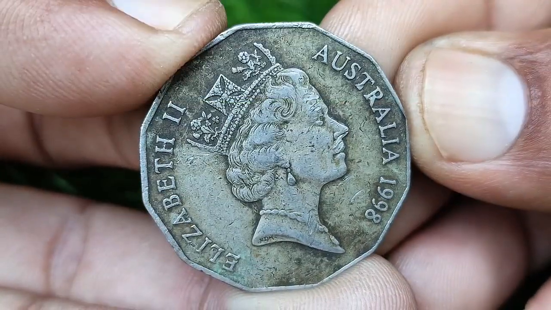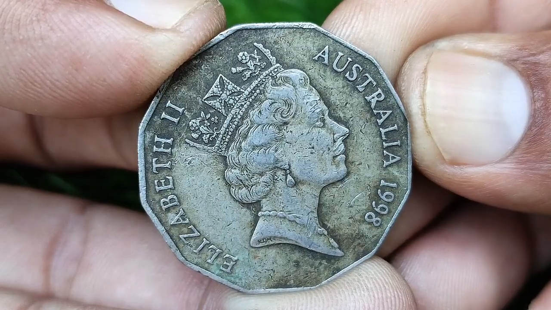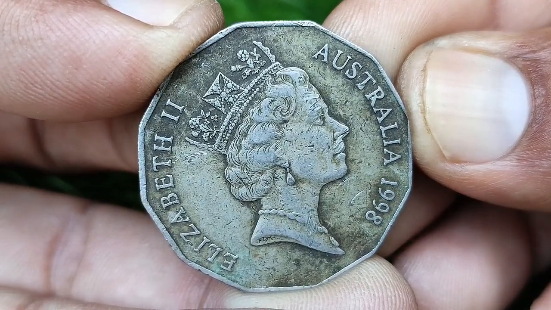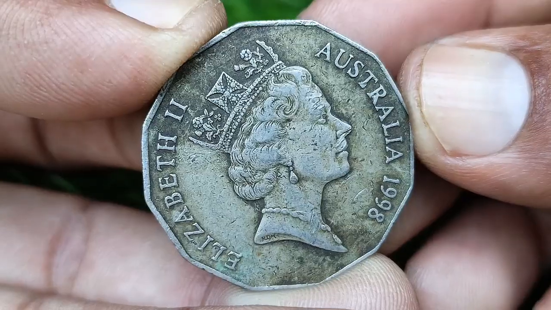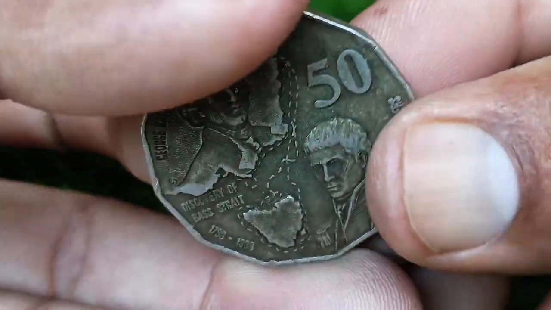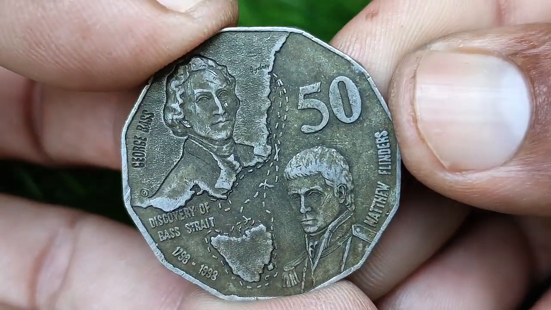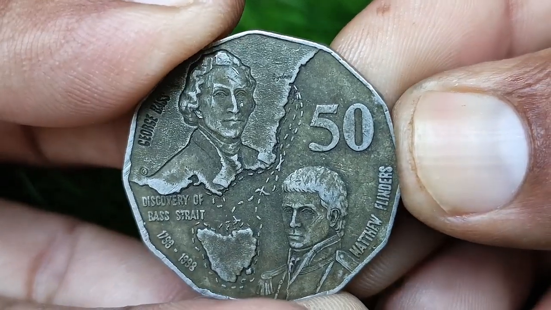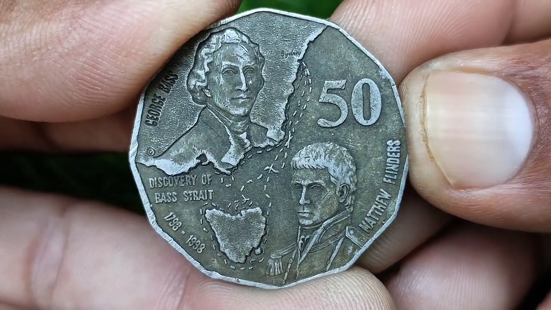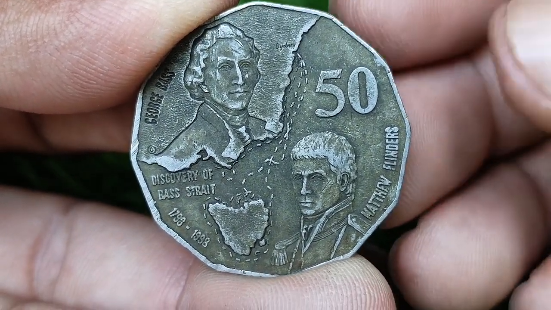The obverse of the 1998 Australian 50-cent coin features the third official portrait of Queen Elizabeth II by sculptor Raphael Maklouf. This design was introduced in 1985 and remained in use until 1998, after which it was replaced by the fourth portrait designed by Ian Rank-Broadley in 1999.